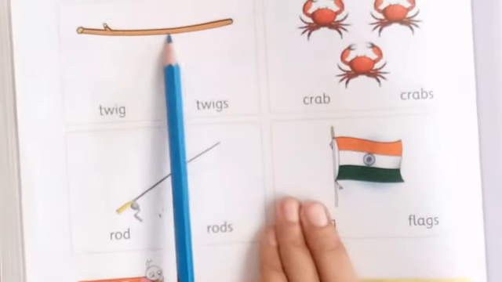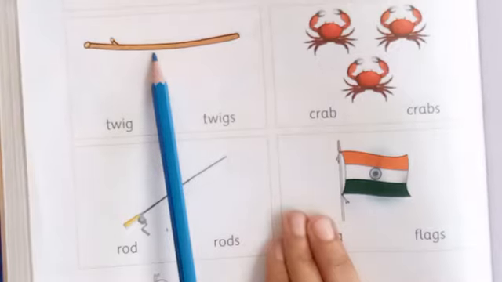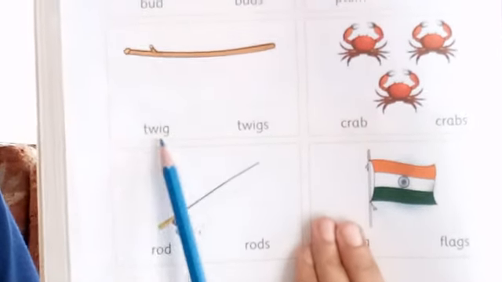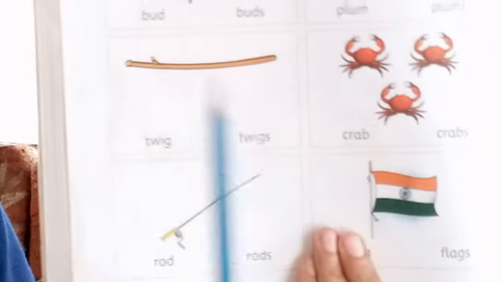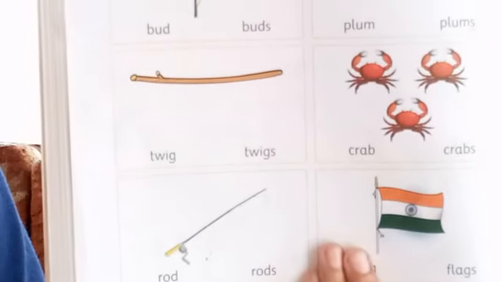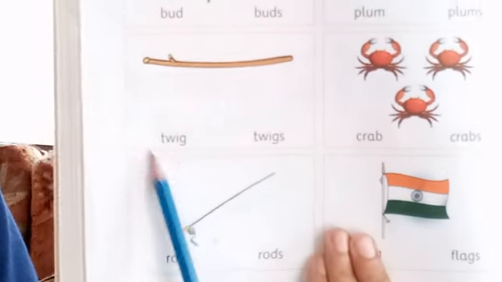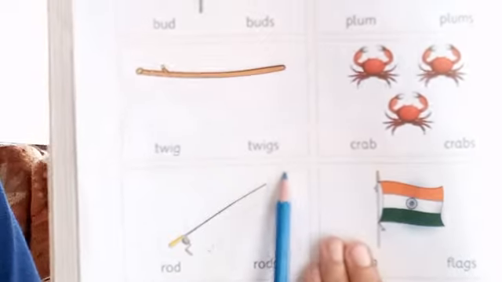Here it's twig. It's a twig. So we will say twig or twigs. Children, check the picture. Do we have one twig or many twigs? Yes, we have one twig. So it's twig, not twigs.